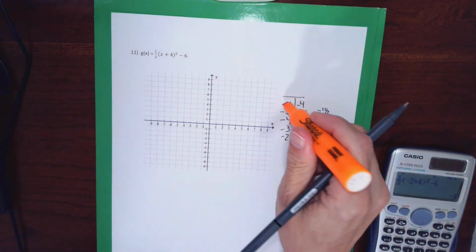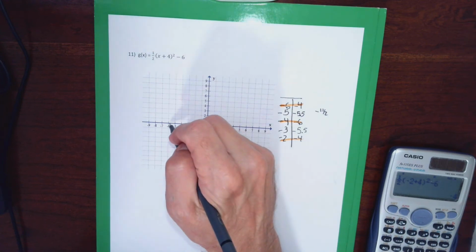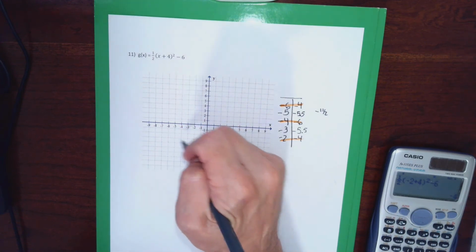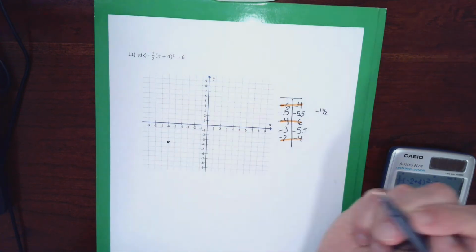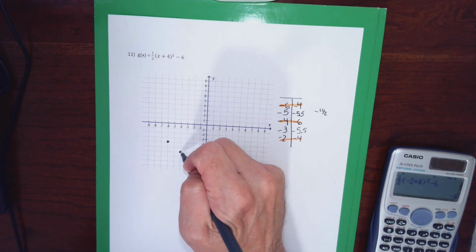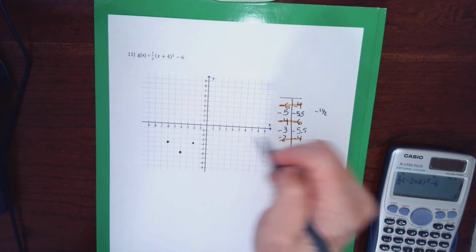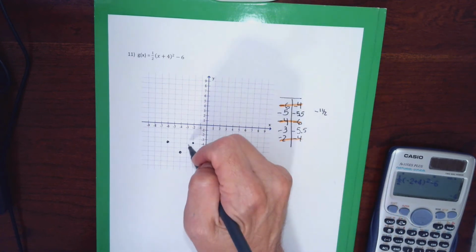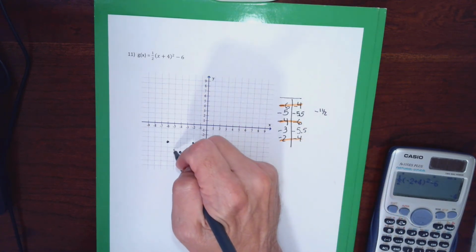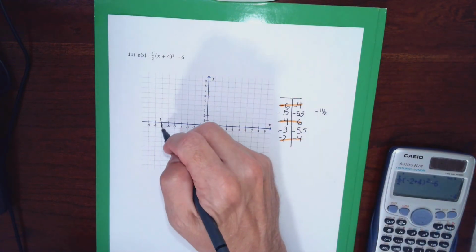I'm just going to graph that point, and that point. I have no need to graph the decimals. I could graph them, but they're not necessary. So -6, -4, -4, -6, which is the vertex, and -2, -4. The other points are down in here, like -3, -5.5, -5, -5.5 are there. You can graph them, they're not that hard to graph, I guess.